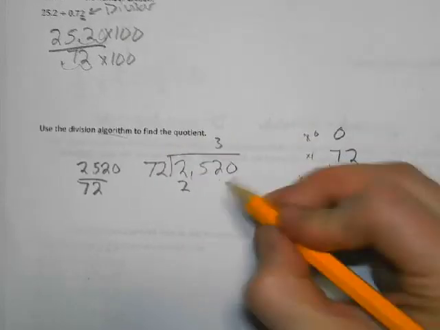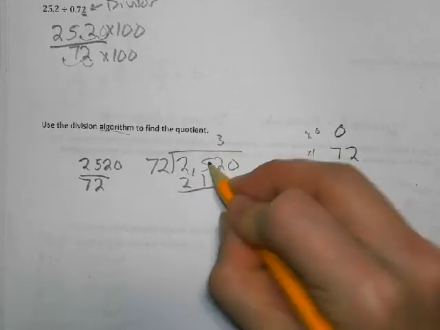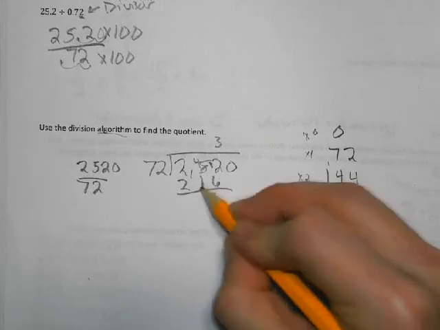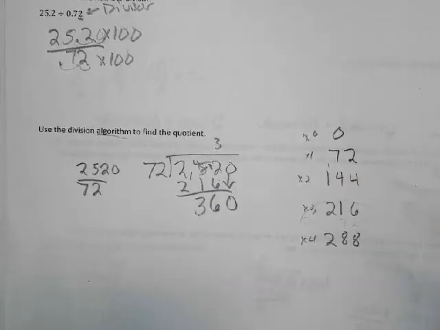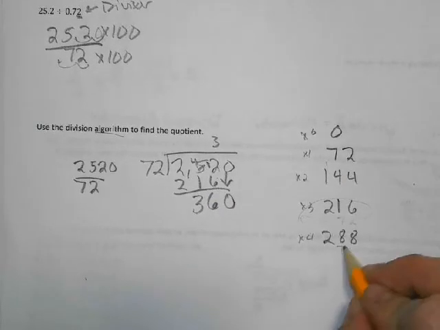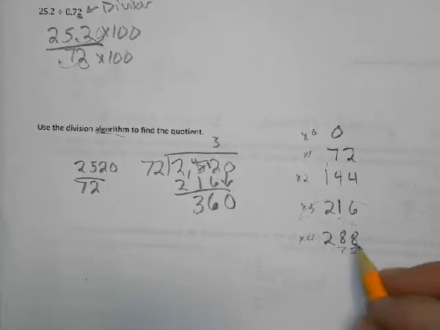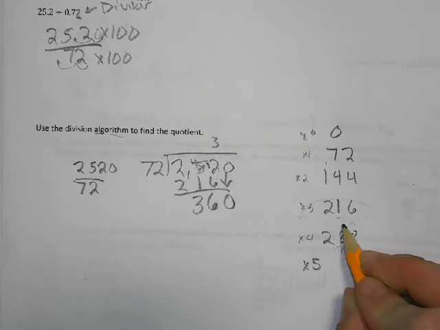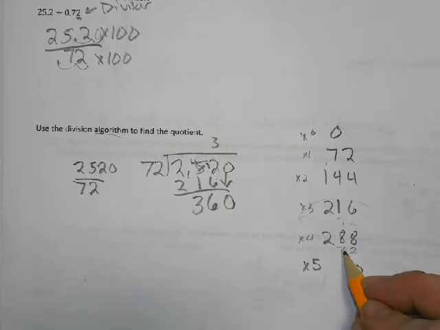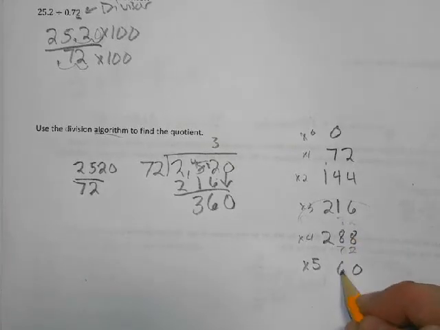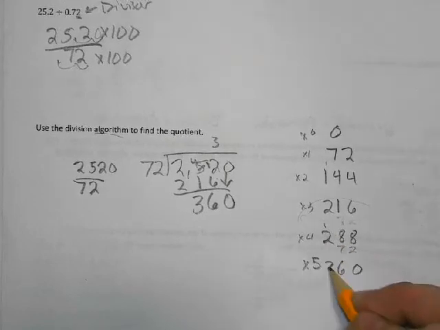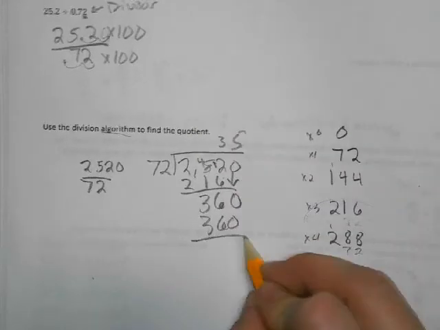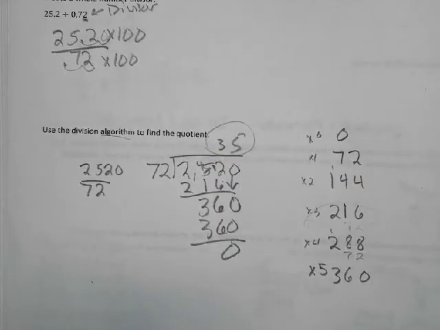I'm going to subtract my 216. I'm going to borrow there. And that's going to be 12 minus 6 is 6. 4 minus 1 is 3. Bring down your 0. I get 360. I'm going to add 72 over here again to get my times 5. That's 10. Carry my 1. 7 plus 1 is 8 plus 8 is 16. Carry my 1. That's 360, which is exactly the number. And so my answer is 35.